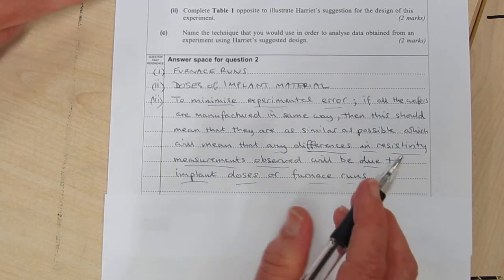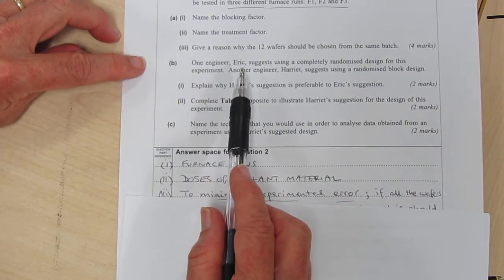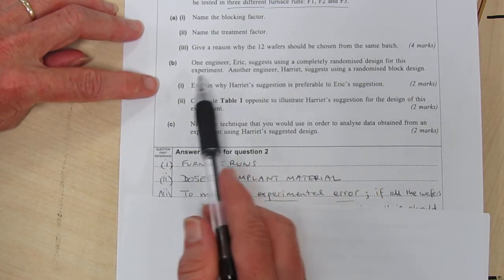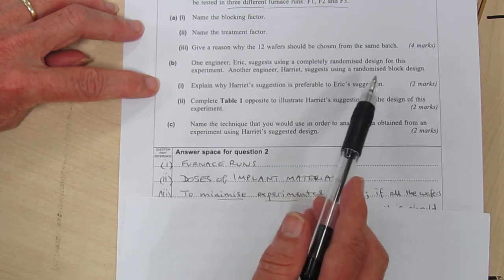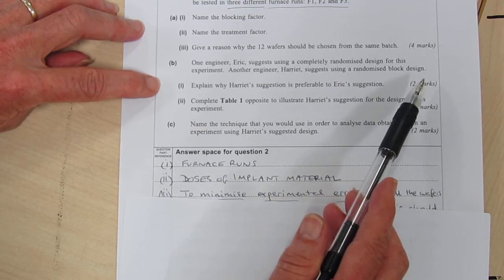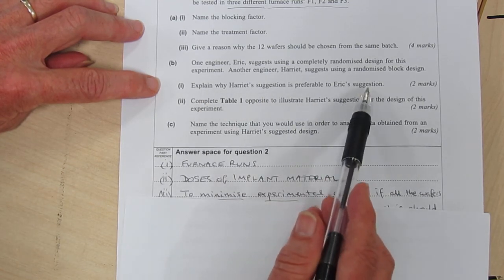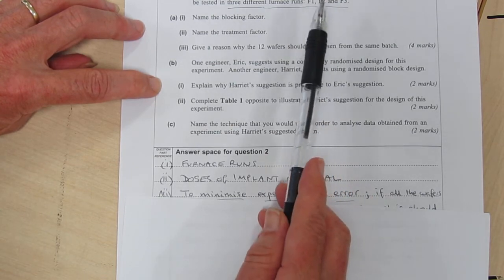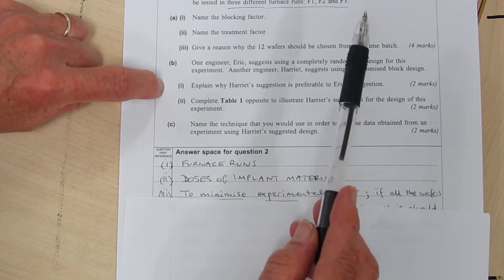Okay. Part B. One engineer, Eric, suggests using a completely randomised design for this experiment. Another engineer, Harriet, suggests using a randomised block design. Explain why Harriet's suggestion is preferable to Eric's. We have already talked about using the furnace runs as a blocking factor.